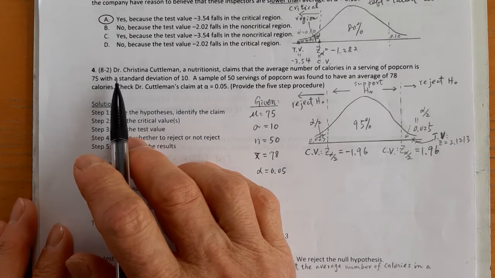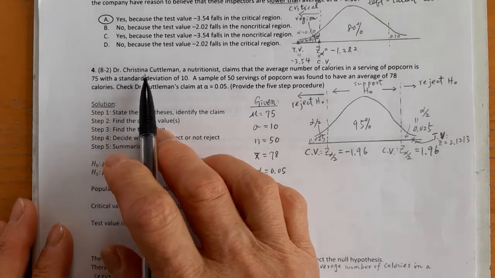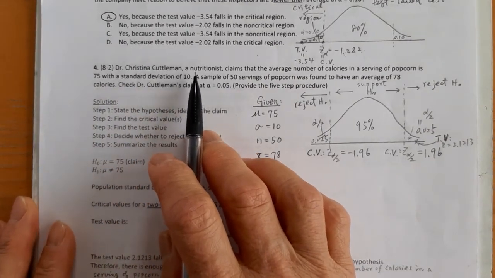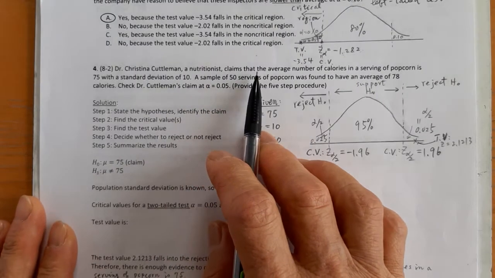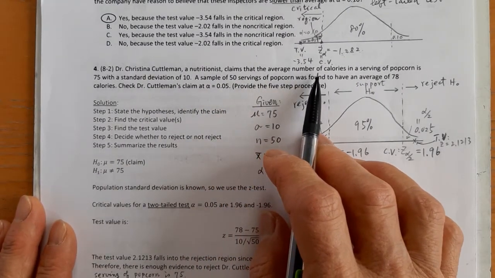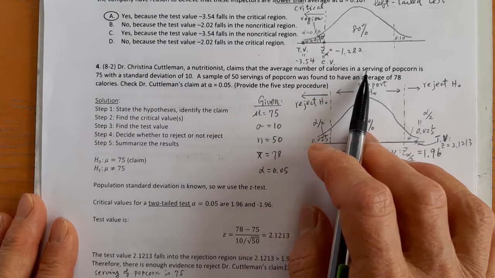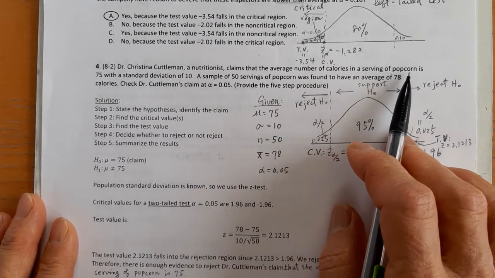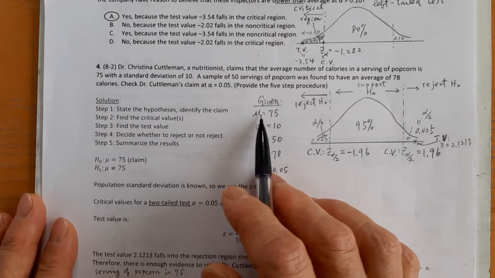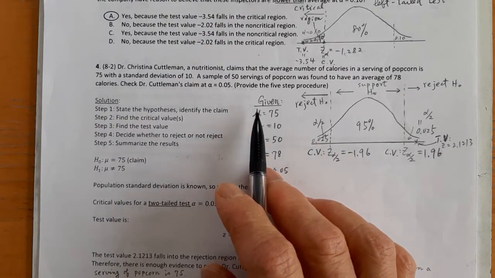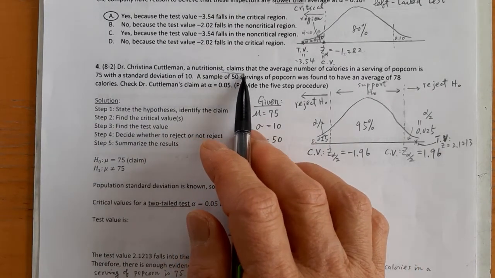Dr. Christina Carterman, a nutritionist, claims that the average number of calories in a serving of popcorn is 75. This is a claim.